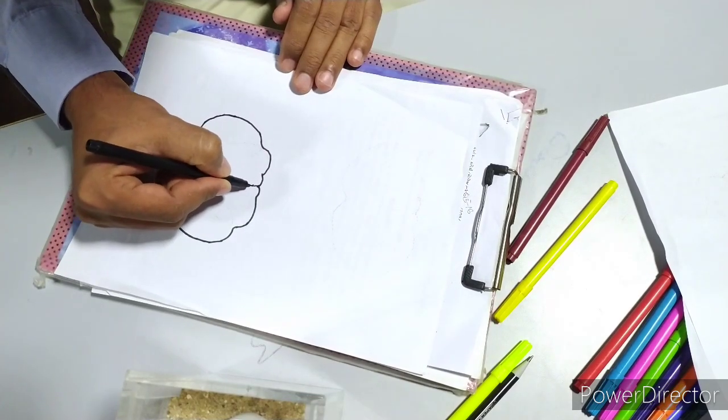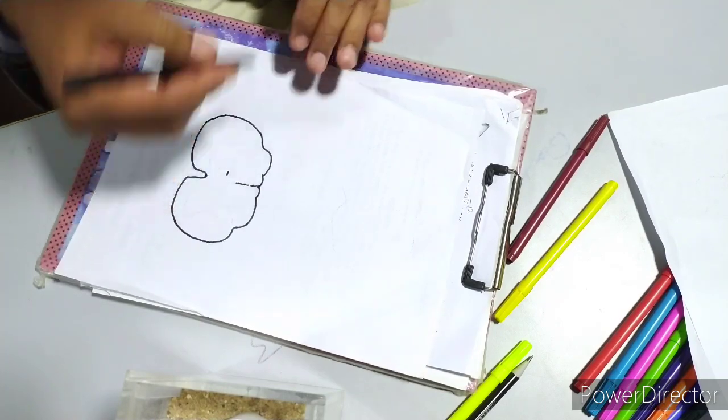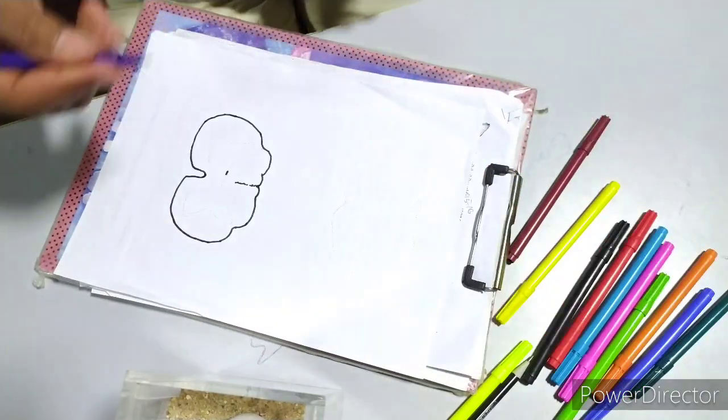This is the posterior median sulcus, and this is the gray matter.